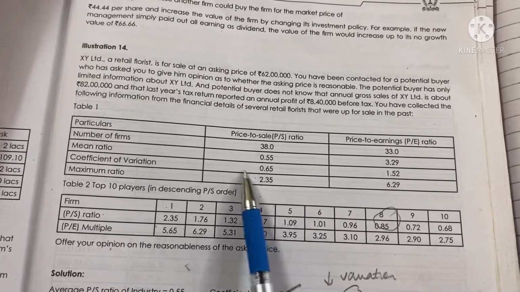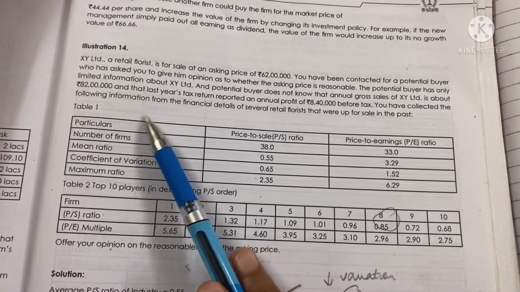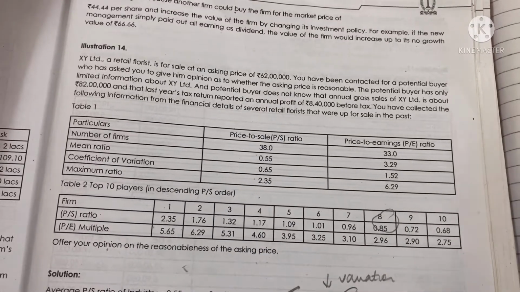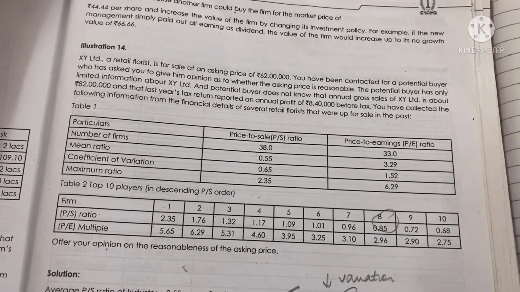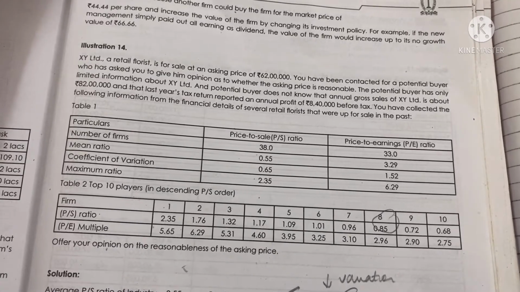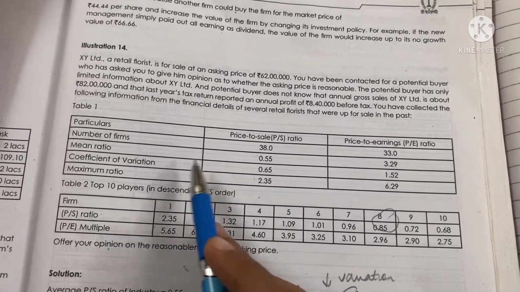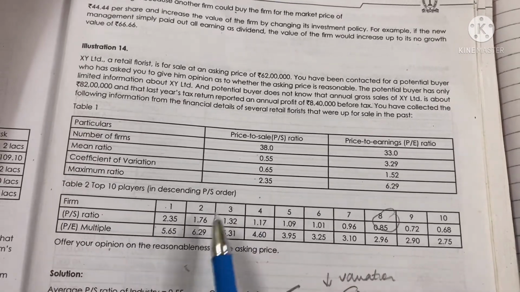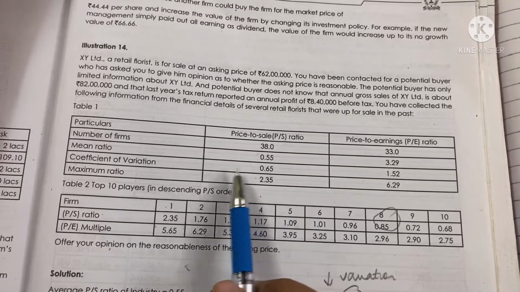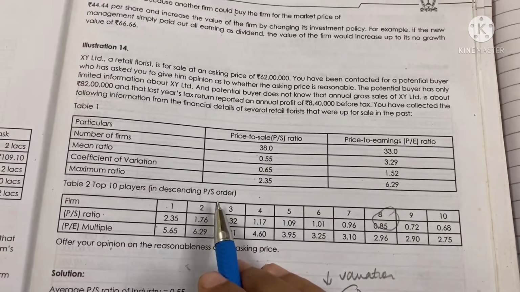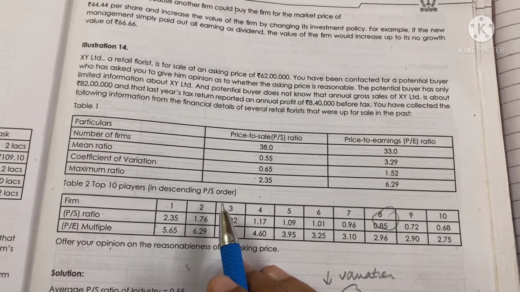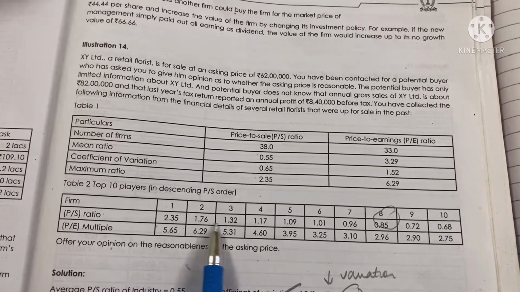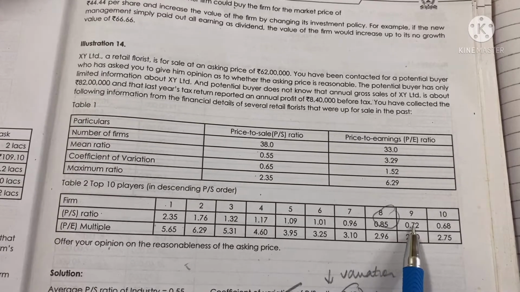Price to sales ratio: price is 62 lakhs and sales is 82 lakhs. What is the answer here? That is 62 lakhs divided by 82 lakhs. The ratio is 0.756, while the average is 0.55, the maximum is 2.35, and the variation is 0.65. This variation was considered just to find the guiding factor through which we can calculate the answer. Now price to sales is 0.76. So as per this table we need to find where we are lying.